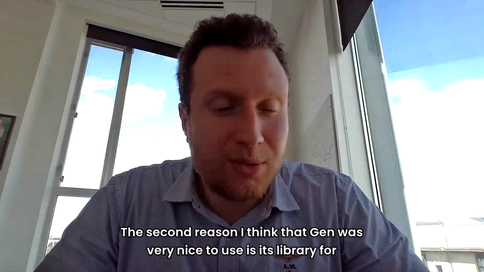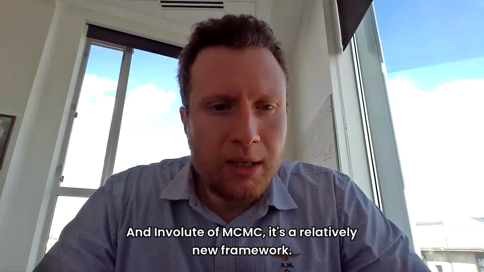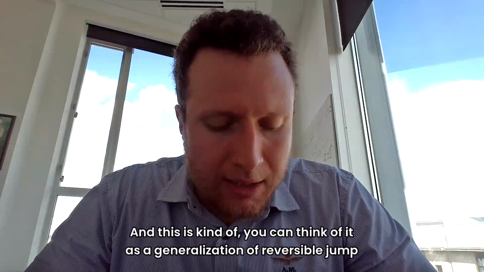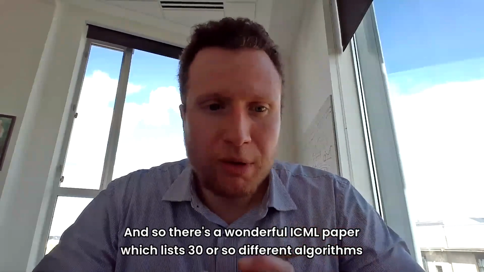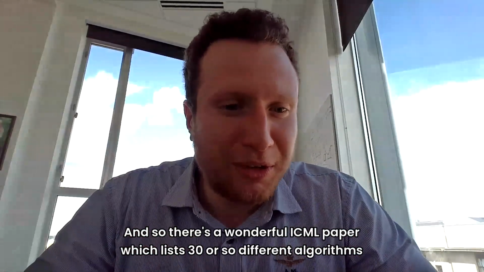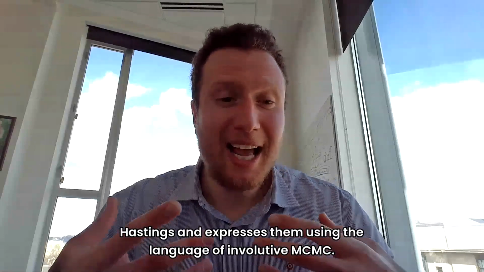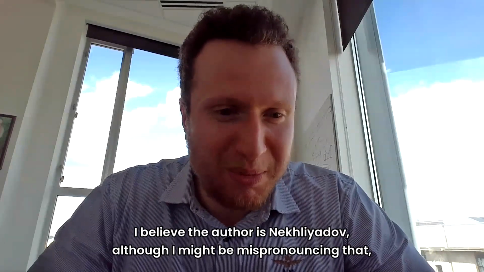The second reason I think that Gen was very nice to use is its library for involutive MCMC. And involutive MCMC is a relatively new framework. It was discovered, I think, concurrently and independently, both by Marco and other folks. And you can think of it as a generalization of reversible jump MCMC. And it's really a unifying framework to understand many different MCMC algorithms using a common terminology. And so there's a wonderful ICML paper which lists 30 or so different algorithms that people use all the time, like Hamiltonian Monte Carlo, reversible jump MCMC, Gibbs sampling, Metropolis Hastings, and expresses them using the language of involutive MCMC. I believe the author is Nekhlyudov, although I might be mispronouncing that. Sorry for that.